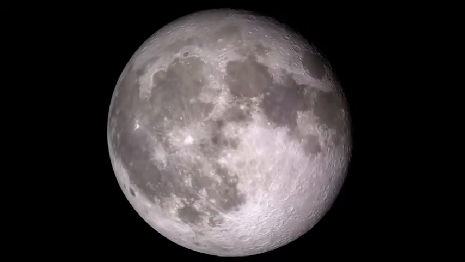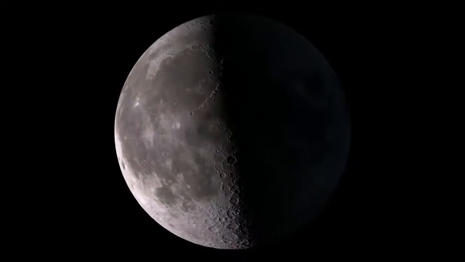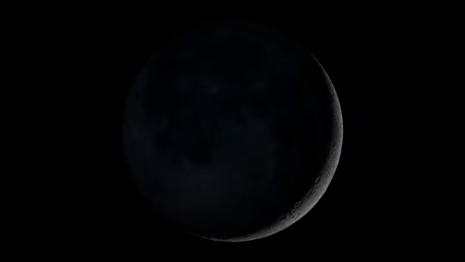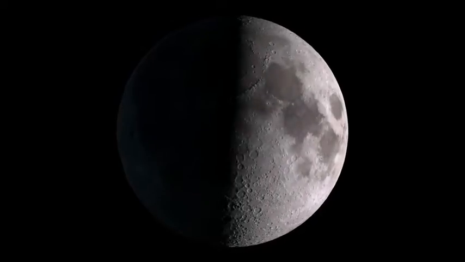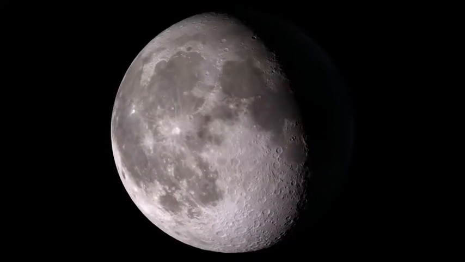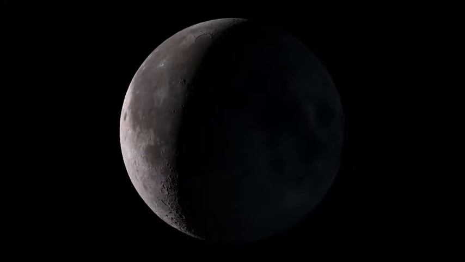The light from the sun bounces off the moon and down towards Earth, so the light we see is reflected sunlight. As the moon travels around the Earth, we see different amounts of the moon that is being lit by the sun. The size of the moon does not change, but the amount that we see of it does change.